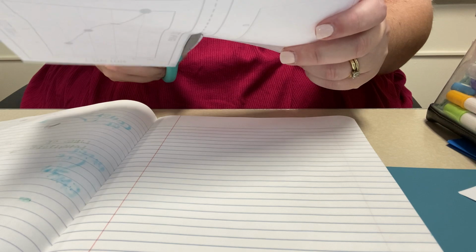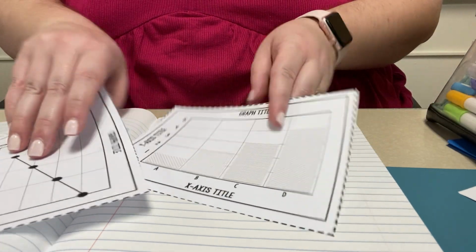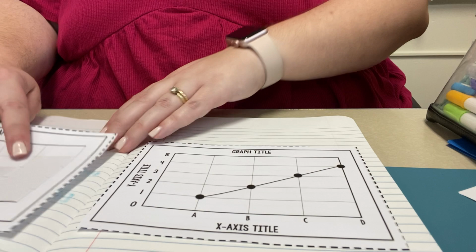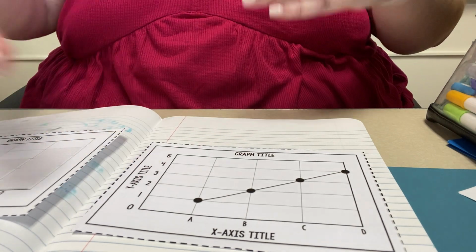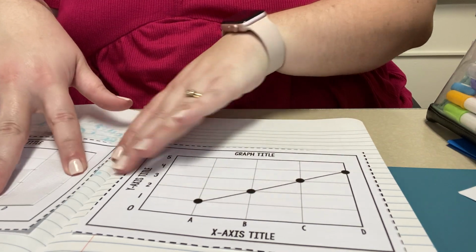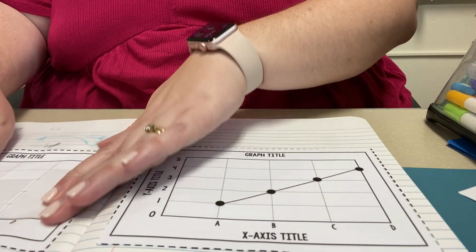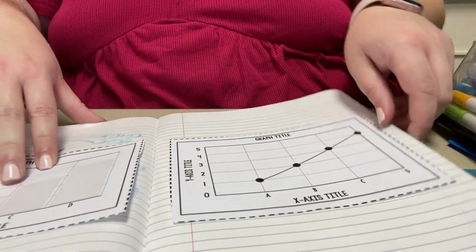So I have 2 graphs. One is going to go on 18 and one is going to go on 19. Let's do the bar graph on 18 and the line graph on 19. And we're going to be drawing and circling and highlighting things on these graphs. So you want to make sure that you're not using a whole lot of glue so that you can write and draw on your notebook and the graph to the best of your ability.